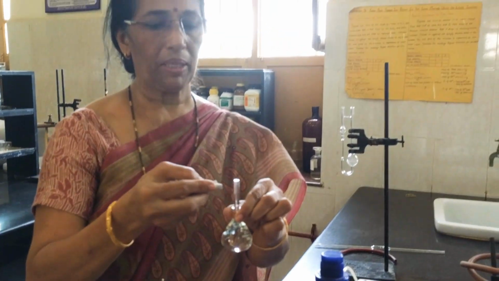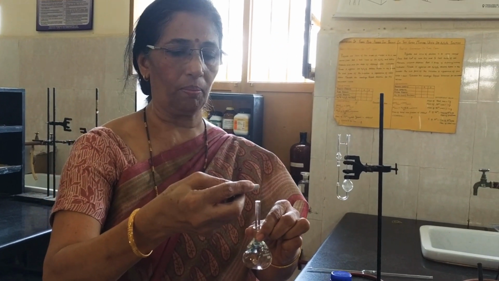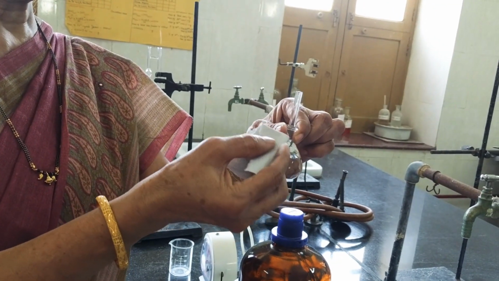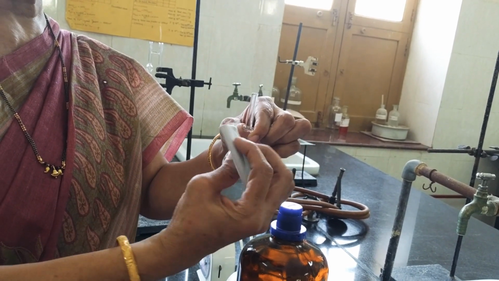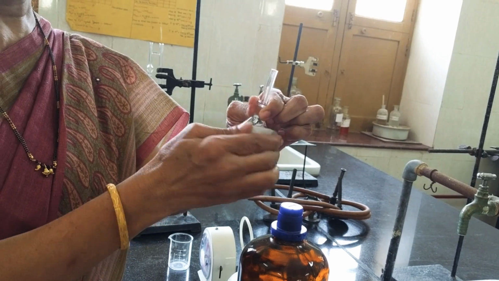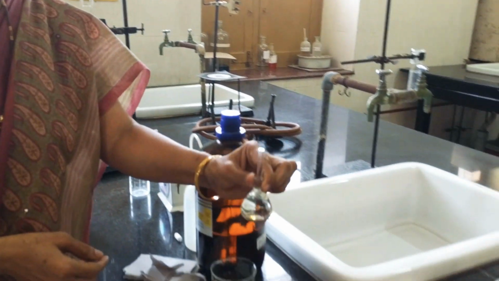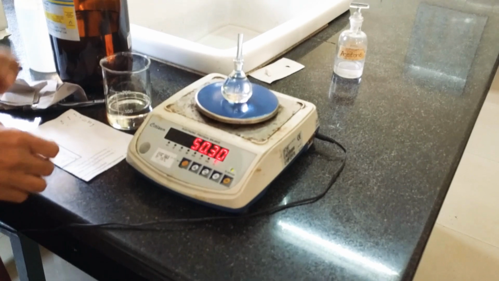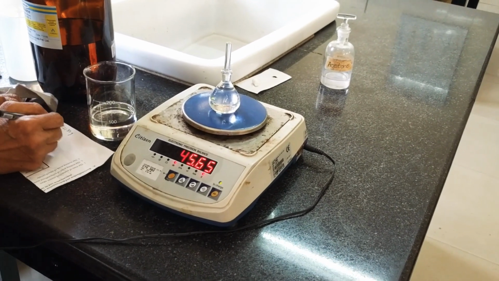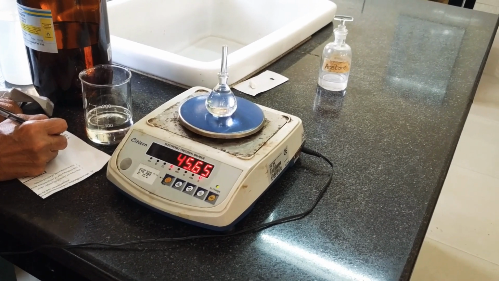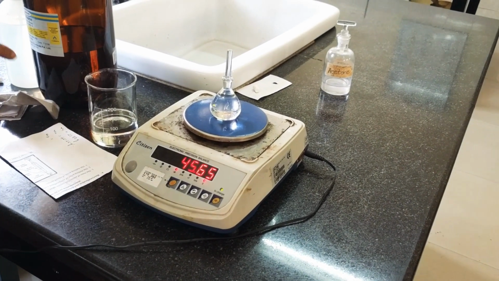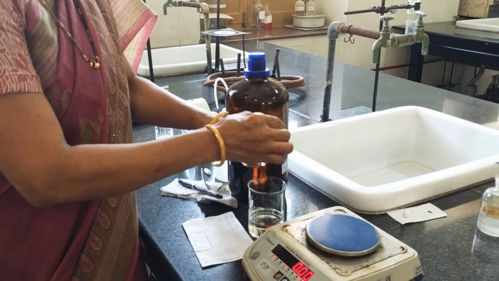Now I don't wipe for a long period on the top. I take a quick wipe like that, because if I hold the paper for a longer period, the liquid is going to get sucked into the paper. Now this is ready. I will place it on the balance and take down my second mass, that is 45.65 grams. You are not going to waste this liquid. Pour it back.